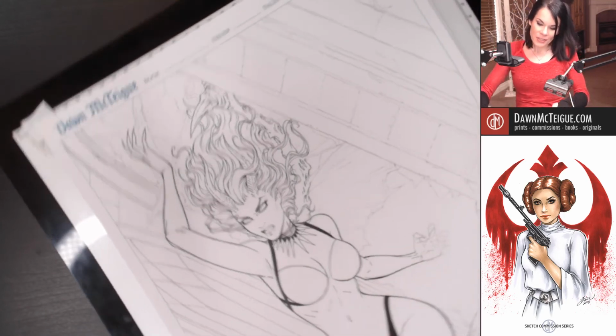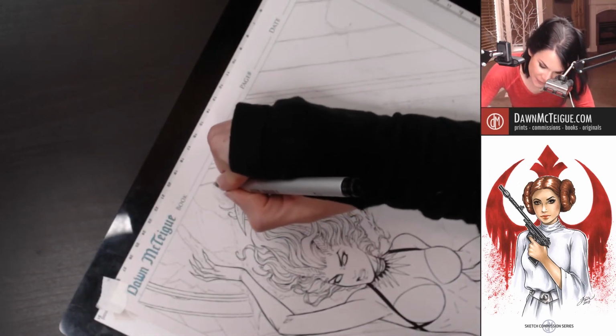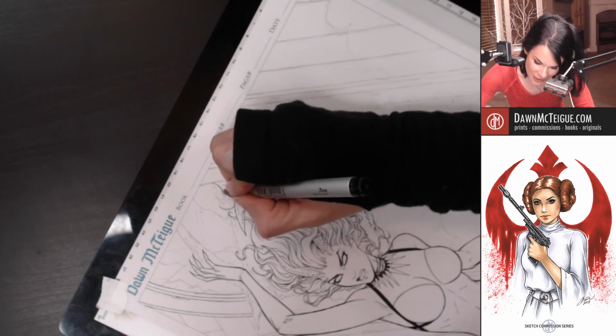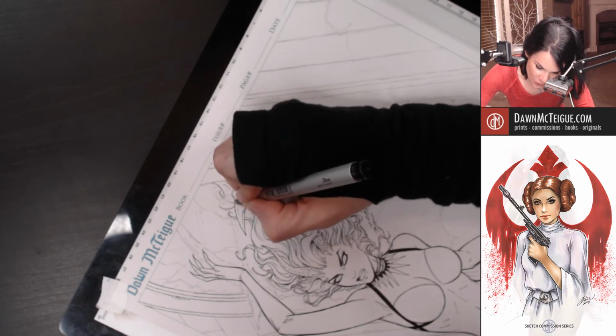Oh my goodness, I have two little curls up here, and then I can be done. Oh my god. Hair can be such a painful thing to draw. Oh my goodness, my hand is sore.